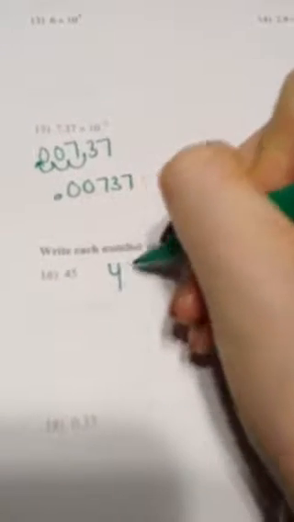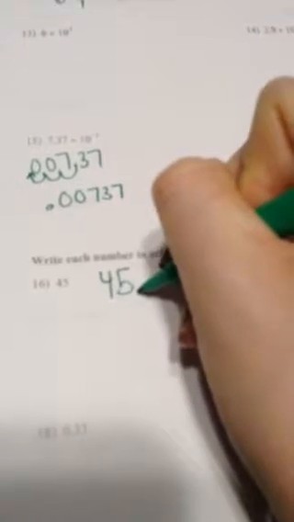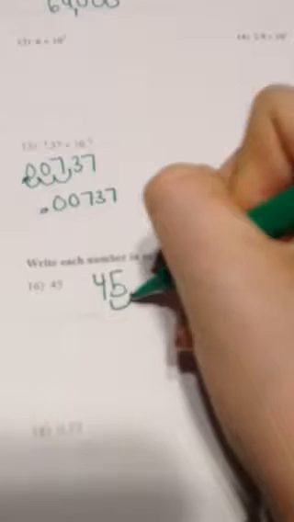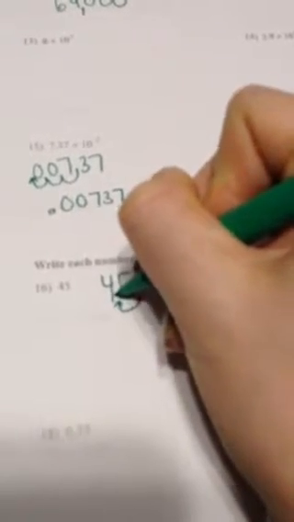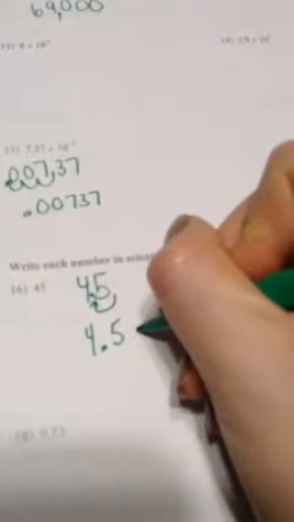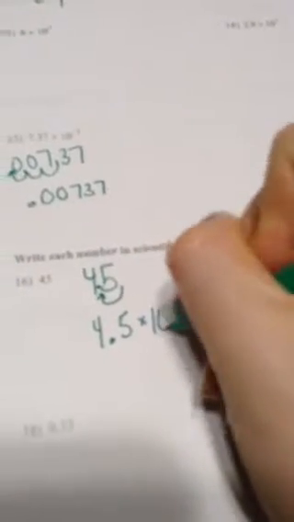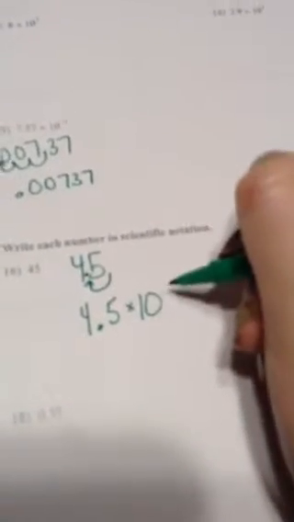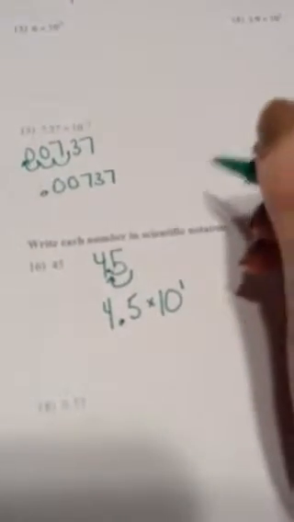And then when I'm writing a number in scientific notation, I want one number that's not 0 in front of the decimal. In number 16, the number is 45. 45 doesn't have a decimal, so I start from the end and move it in once. I get 4.5. I'm going to multiply it times 10, and then my exponent is going to be a 1 because I moved the decimal once.